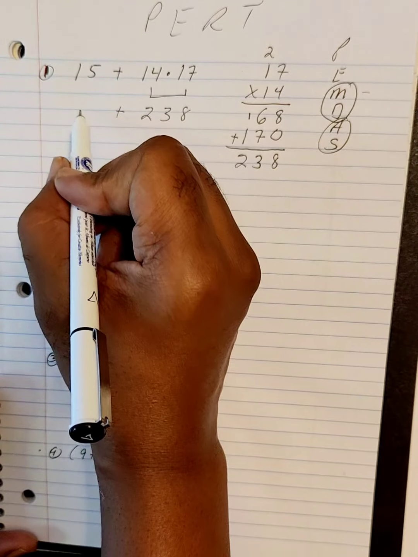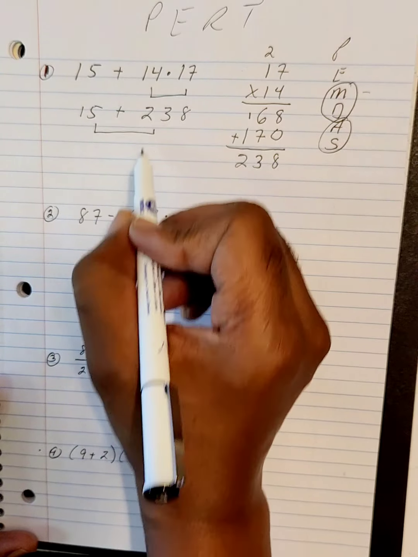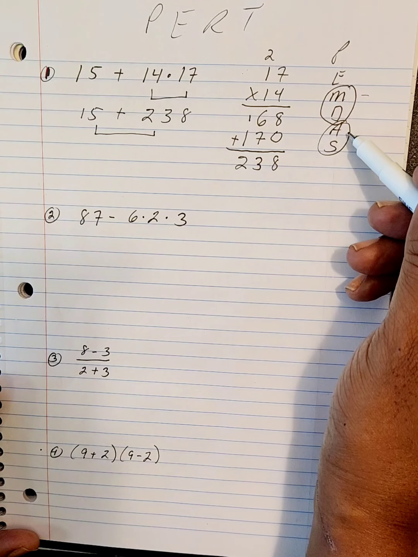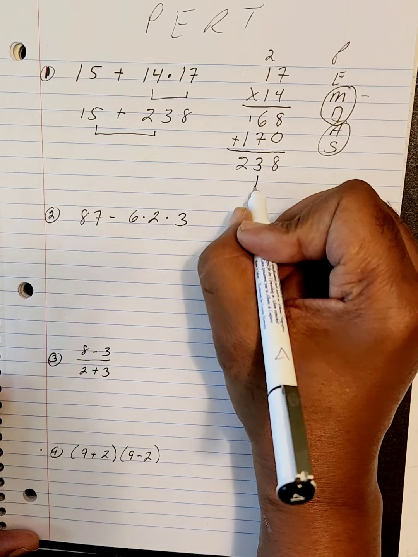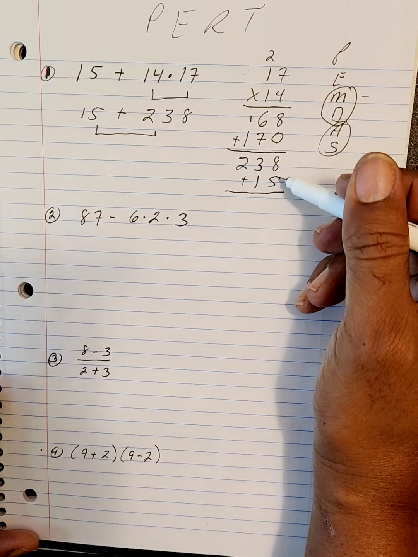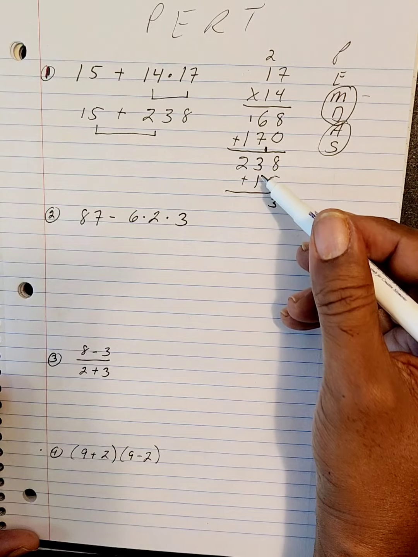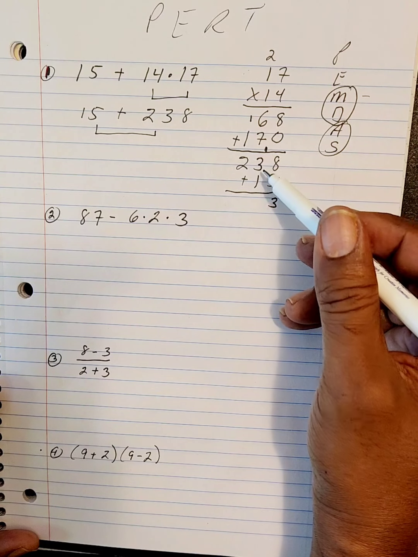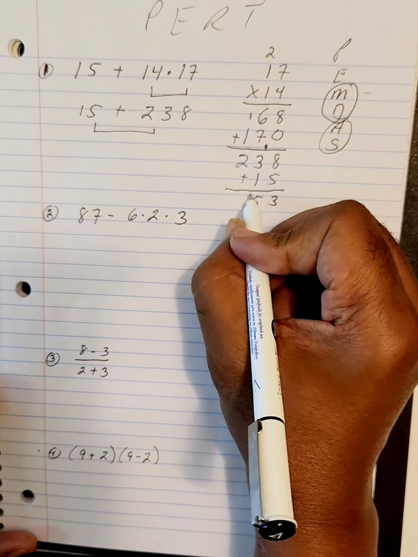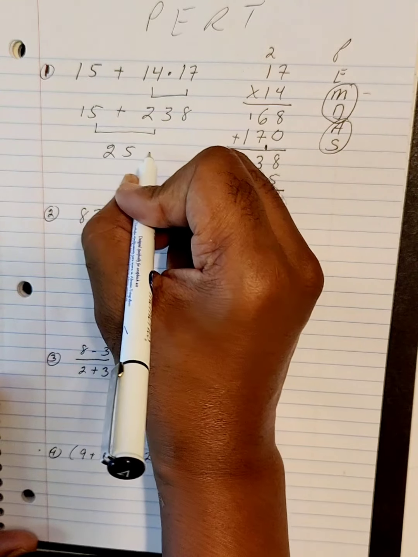Then we'll bring down that plus 15. Now we're doing adding here because adding is next. After all multiplication is done, then we do our adding. So I'm going to add 15 to this. Let's see what we get. 5 plus 8 is 13. My 1 here. 1 plus 3 plus 1 is 5. And then plus 2 is here. So this will be 253.